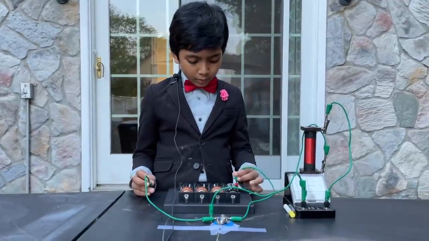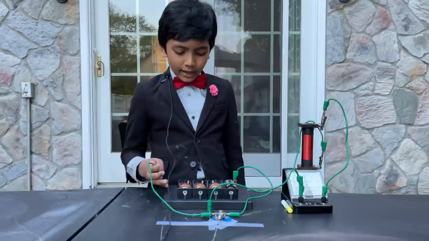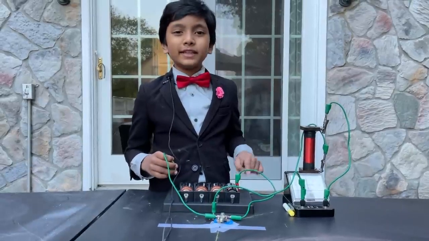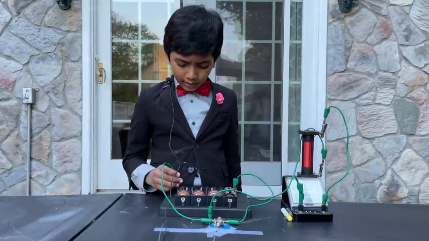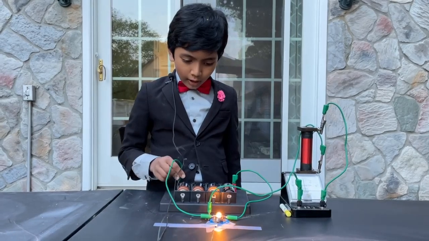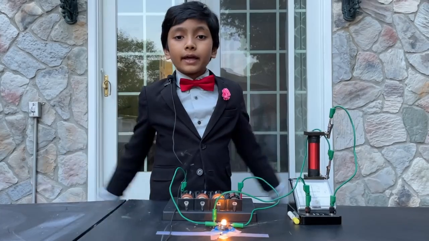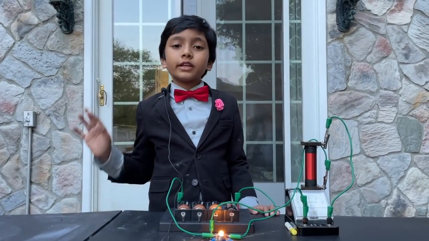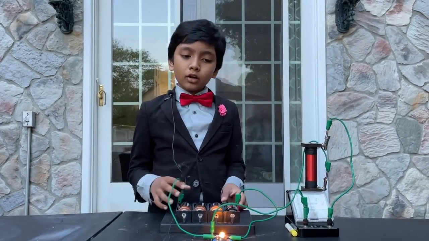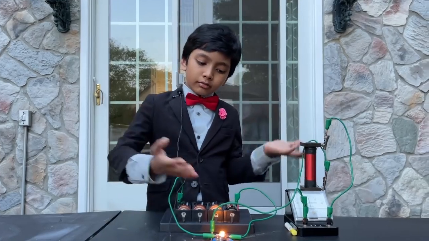So, let's put it in the DC terminal. And then, remember DC is direct flow. And then you have 6 volts, the highest thing possible. And ta-da! But the light bulb, everybody knows that. We're not here for that. We're here for the magnetic field surrounding these wires.